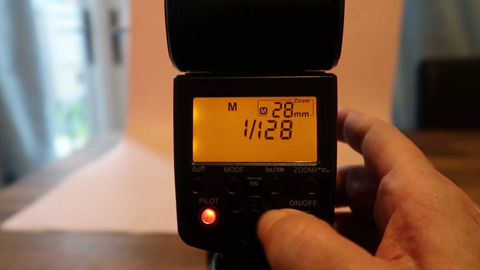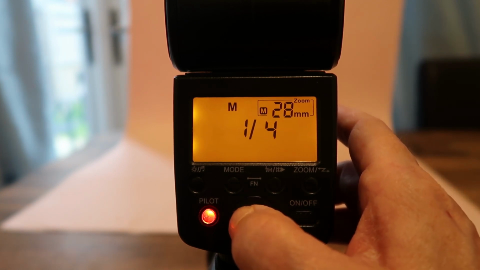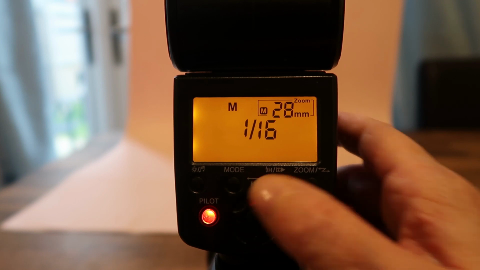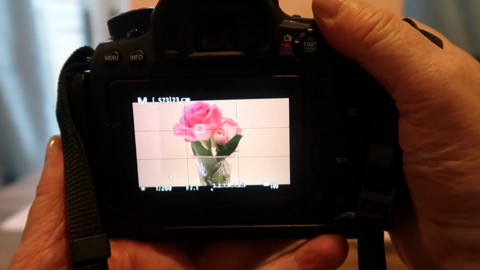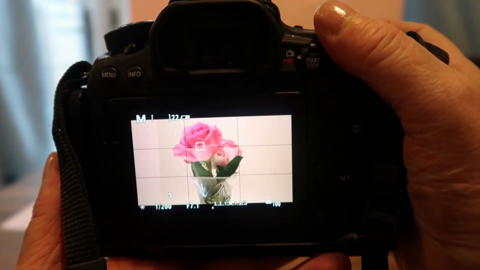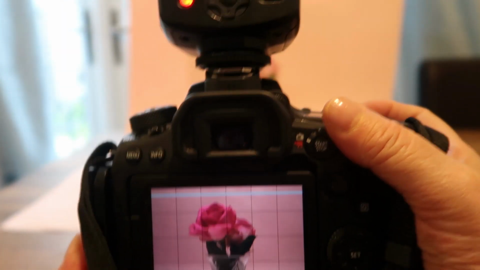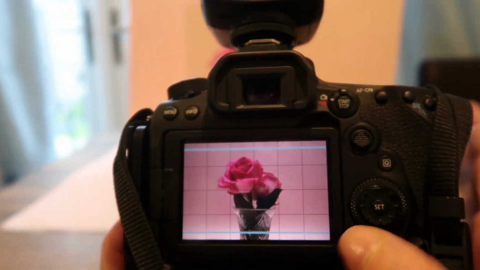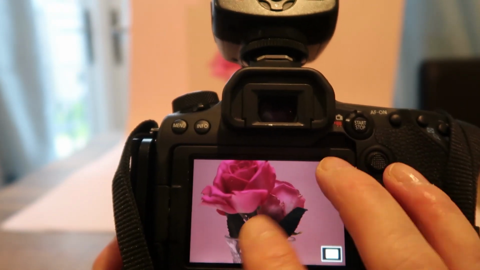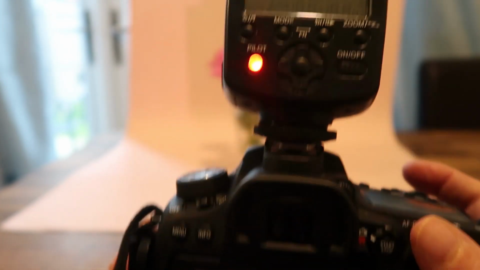and then you can just change the settings and just experiment with them. You know, just so you could start off, say, taking an image at, say, 1/16th. So if I just take that now, and you can see that's a bit dark. I'll have a look at that. It's a bit dark, so I need it stronger than that.